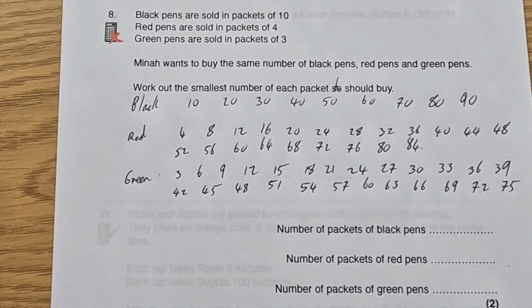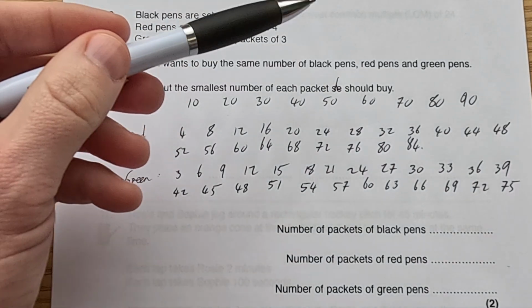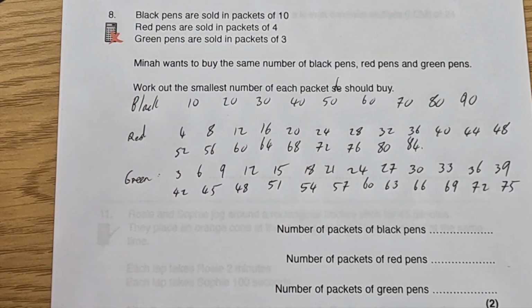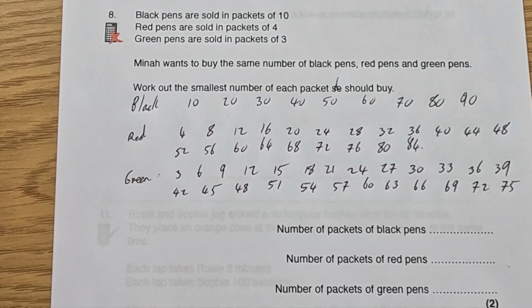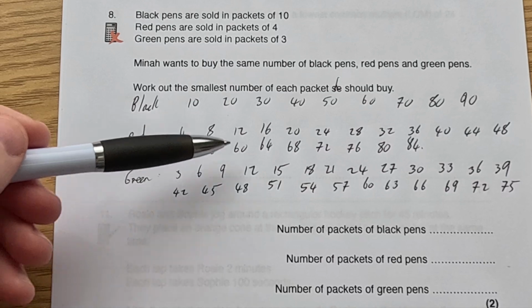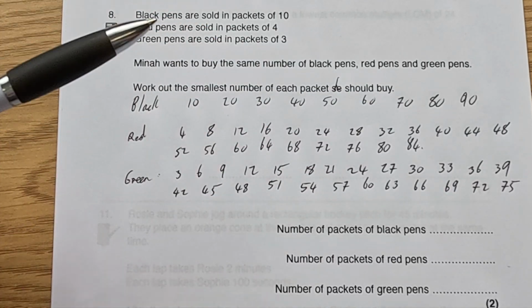I'm just going to stop there for a second. So we want to find how many pens Mina can buy. She wants to buy the same number of black, red, and green pens. So we want to find the lowest multiple of 10, 4, and 3. Now the multiples of 10 are quite straightforward. They end in 0. So let's look at the red and green pens and look for the numbers that are in both of those lists that end in a 0.